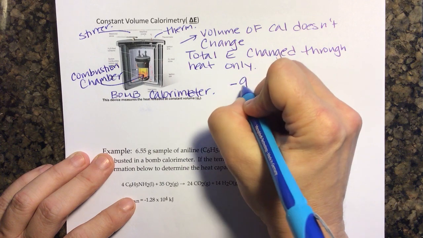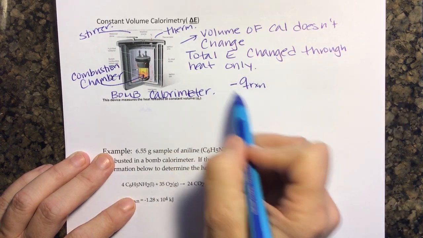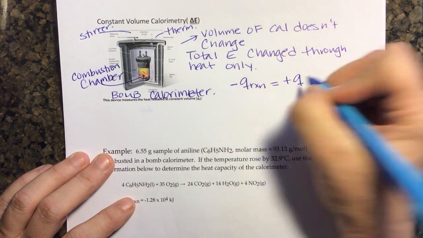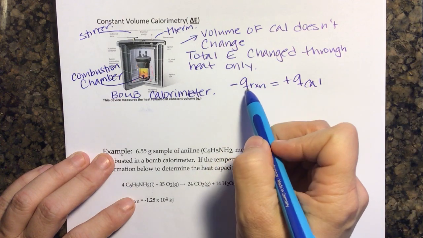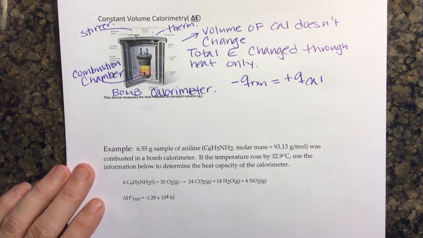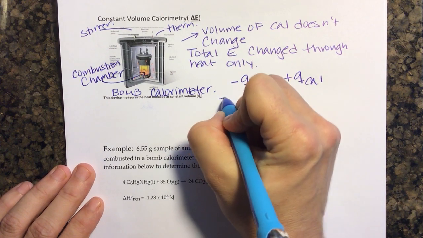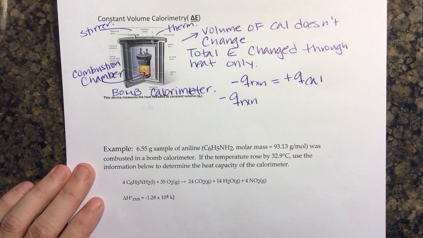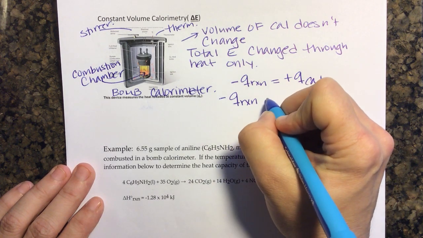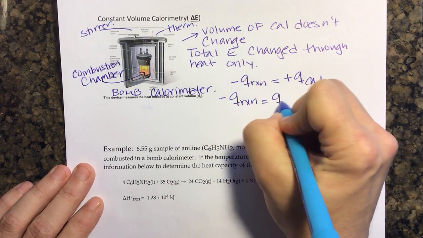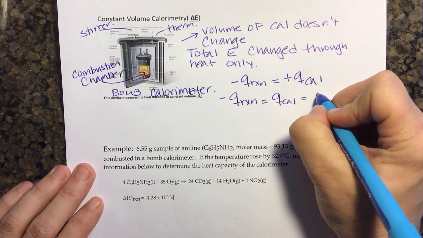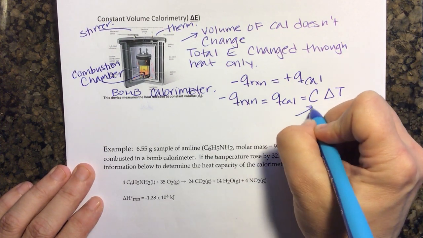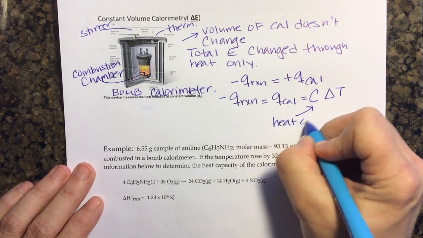So our minus Q of our reaction, so we're combusting whatever we're looking at here in that chamber, is going to be equal to the positive of our heat of our calorimeter. So the heat lost by a reaction is going to be gained by the calorimeter. And then we also have this formula: our minus Q of reaction is going to equal our Q of calorimeter, but our calorimeter is going to be our heat capacity, C, times delta T. So you guys hopefully remember the big C was heat capacity.